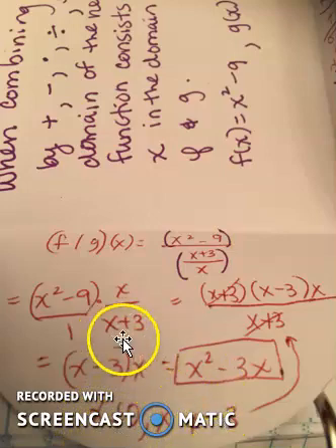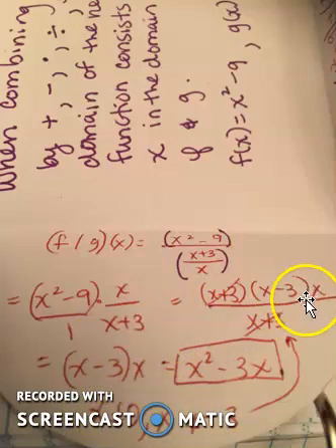Now, from the original problem, g of x was not allowed to be equal to 0. But as I said, sometimes along the way, you end up with something else that's not allowed. So in this case, x plus 3 is also not allowed. I'm sorry, it's allowed, but we're not allowed to have 0 at the bottom. And x equals negative 3 is what would make this bottom 0. So therefore, we have to restrict x equals negative 3 as well.